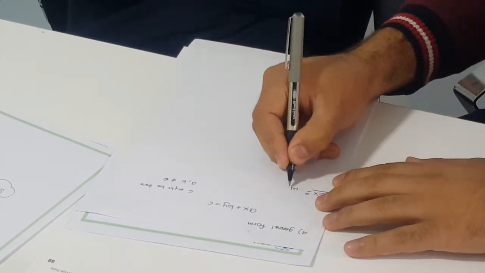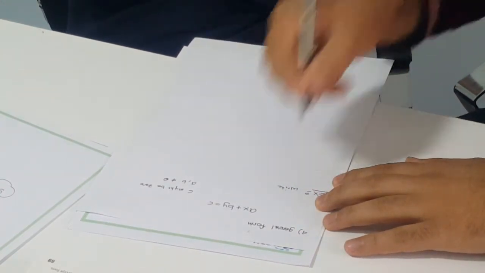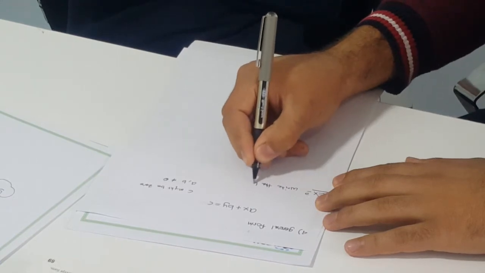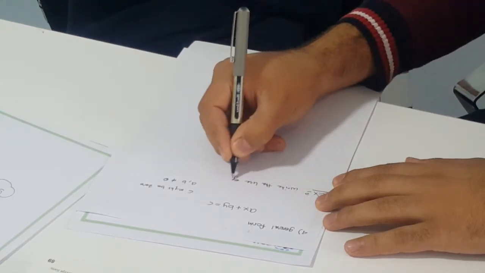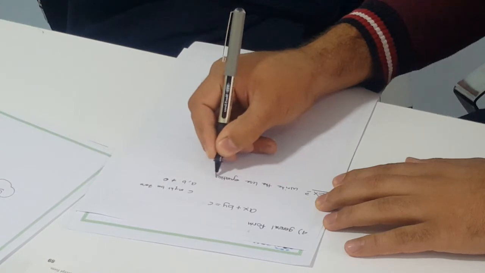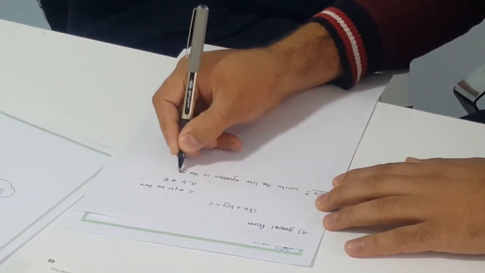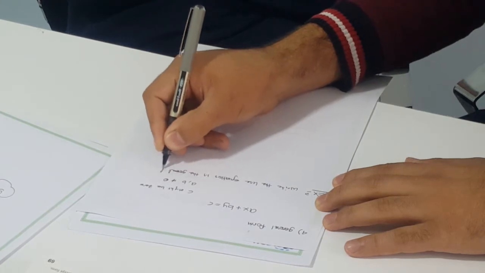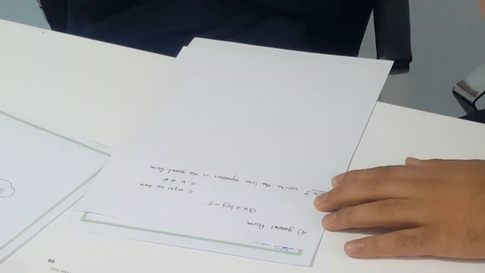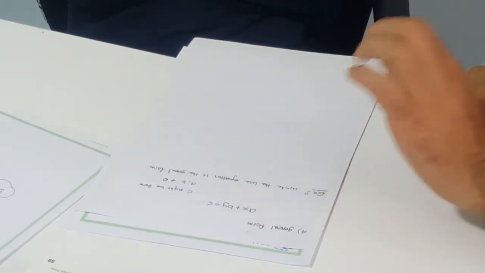Write the line equation in the general form. It means arrange to the general form.